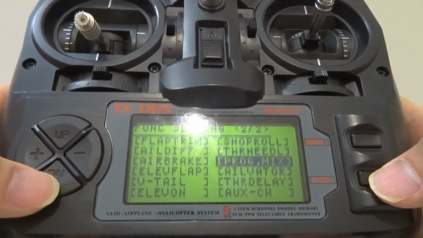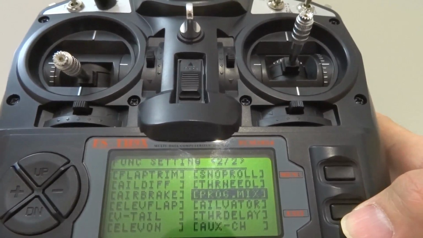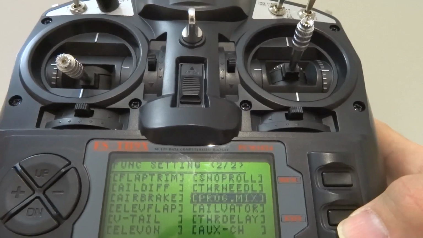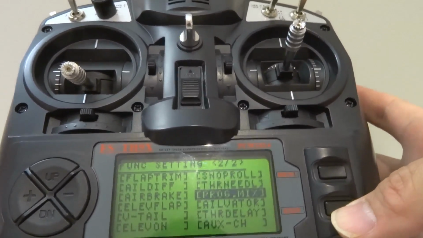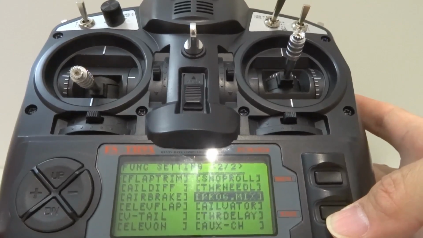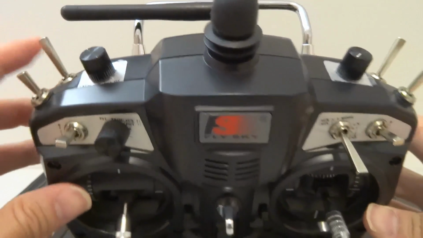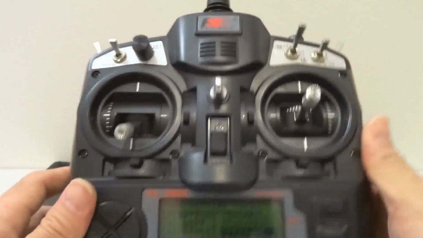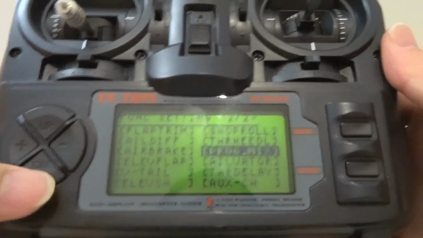So what you know so far is that we have set up the expo and the rates for channel 1, 2, 3, and 4, aileron, throttle, elevator, rudder, or depending on how this is set up, it may be TAER, but anyway, we have already set it up. So now what we need to do, we need to assign the throttle hold switch to a channel, and also the 3 position switch to a channel before it can be transmitted out.